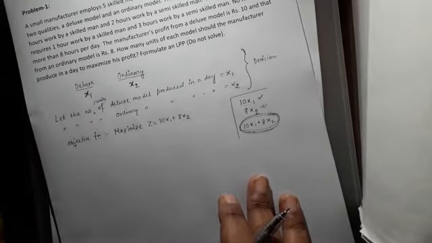We can have multiple pairs of values for x1 and x2. We will choose that value which will give the maximum value for z in case of a maximization problem, and in case of a minimization problem we will choose that pair of values for x1 and x2 which will give the minimum value for z. Okay, we will see that.